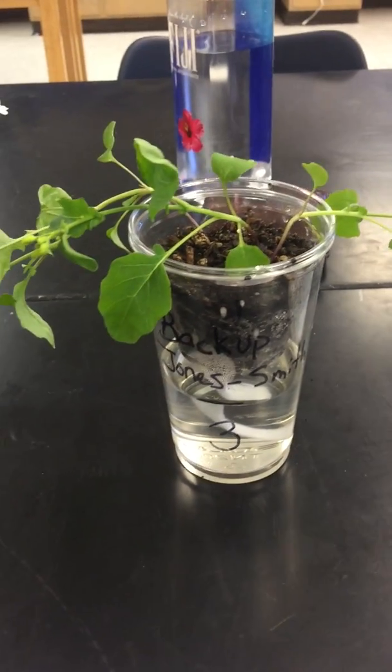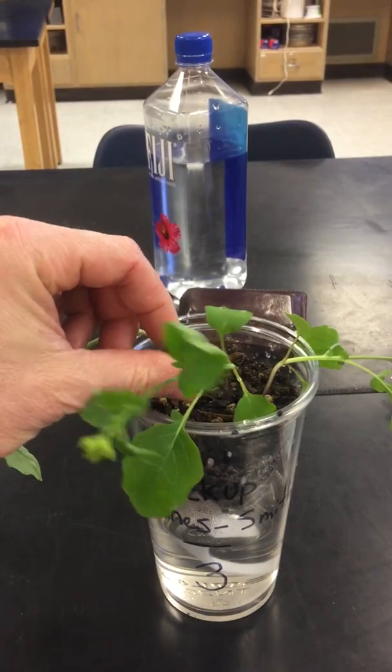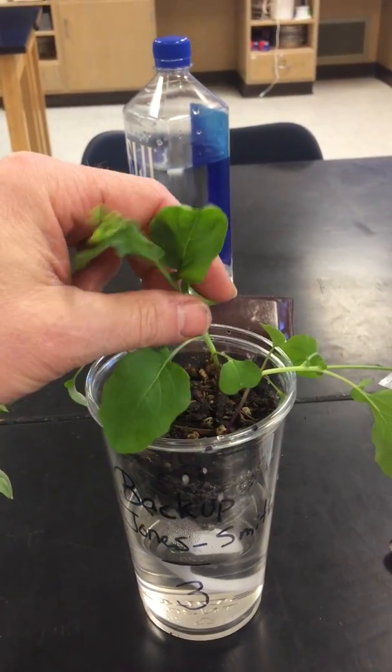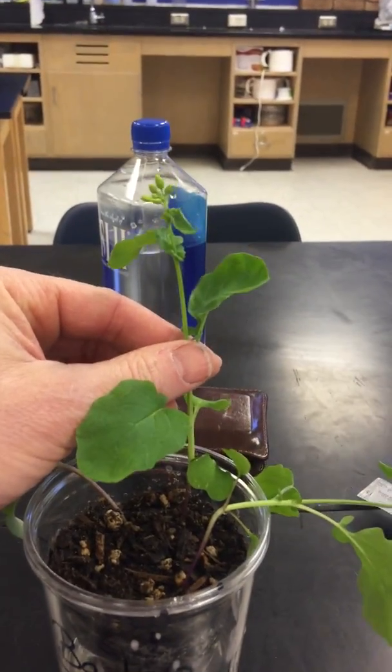Okay, some reminders and some new things about taking plant data. So my plants, you can see, are kind of tipped over a little bit. That's pretty typical for these. Gently stand them up when you measure them.